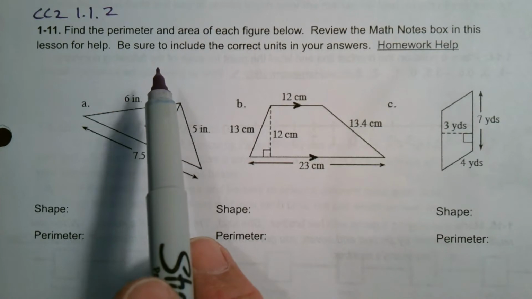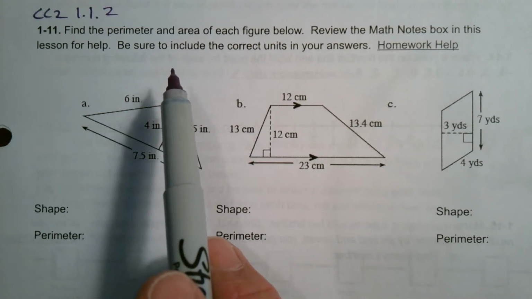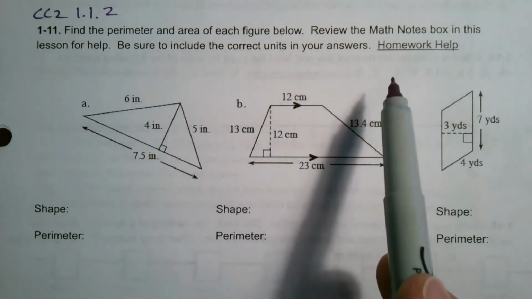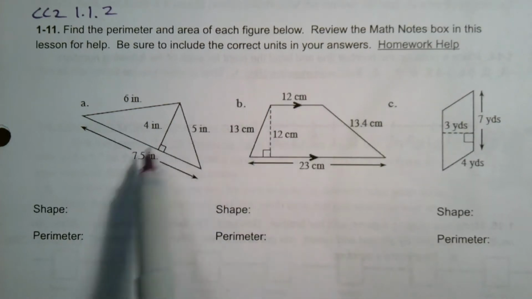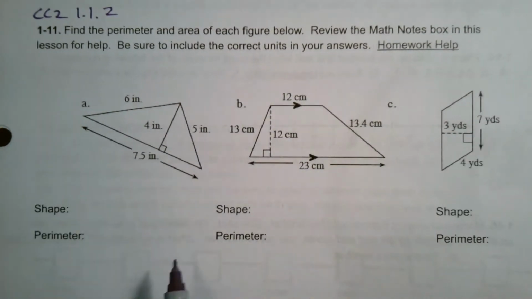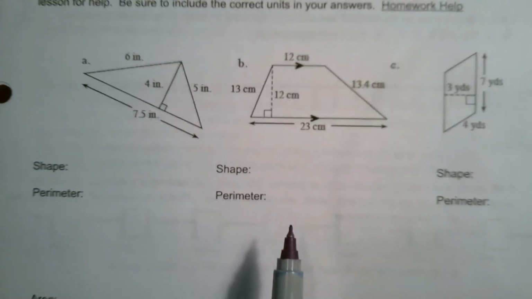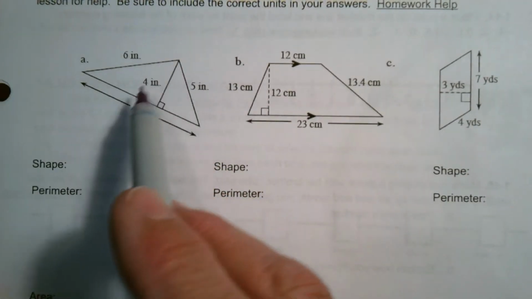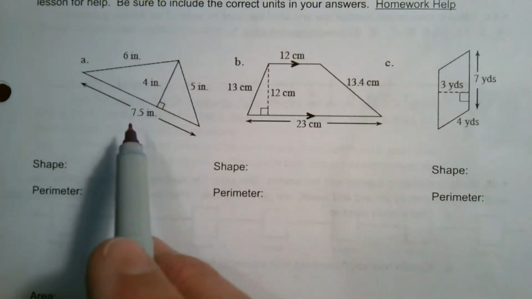In the math notes above, you would find formulas and information around area and perimeter and different shapes. But we'll go ahead and go through the lesson right now and make sure we're good to go. So we've got three shapes, and I'm going to do one at a time.